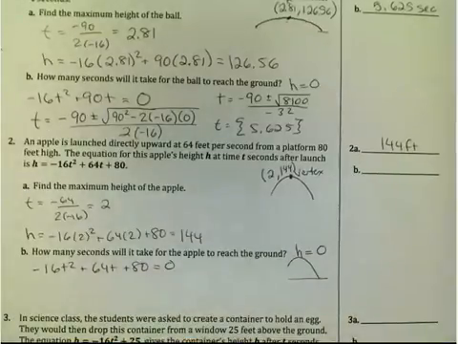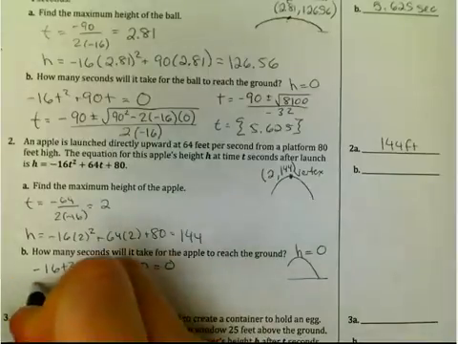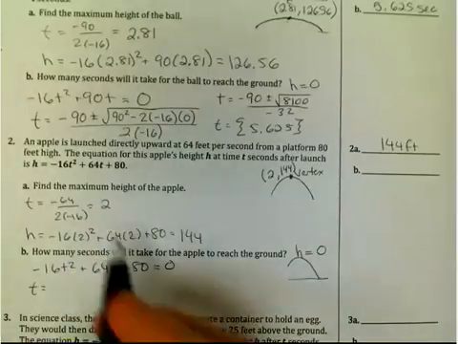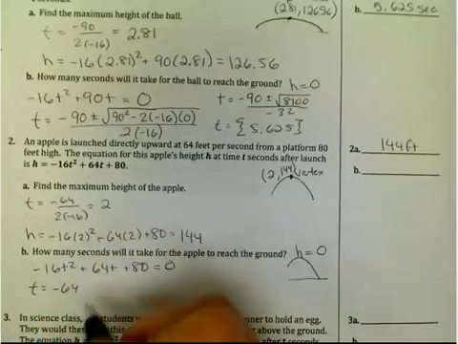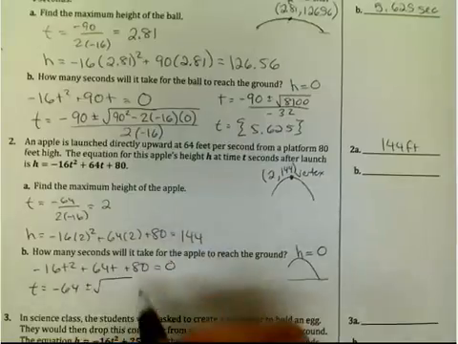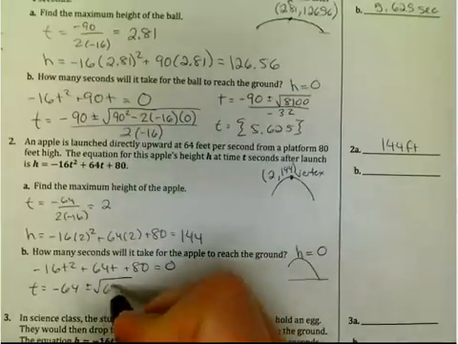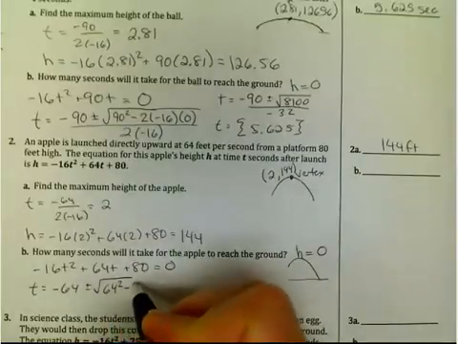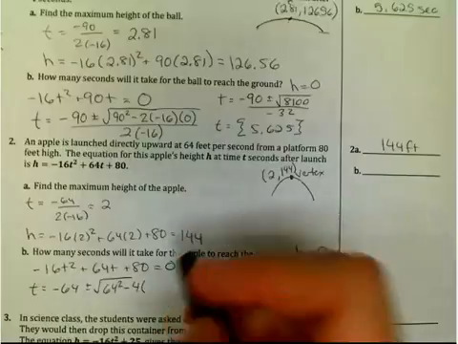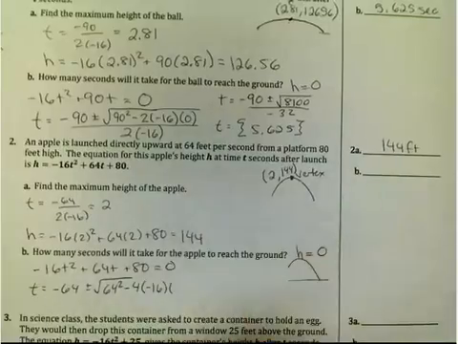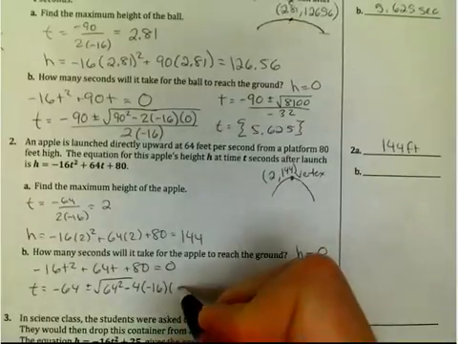When I do that, I end up with another factoring kind of problem, and this one we are also going to need to use the quadratic formula for. So I have t is equal to negative b, which is negative 64, plus or minus the square root of b squared, which is 64 squared, minus 4 times a, which is negative 16, and c, which is 80.